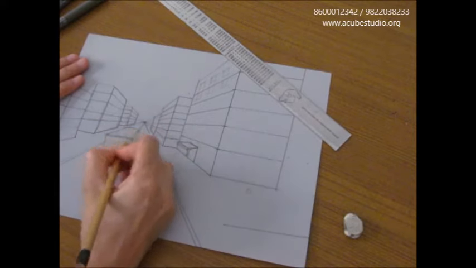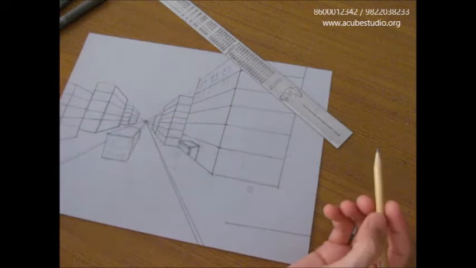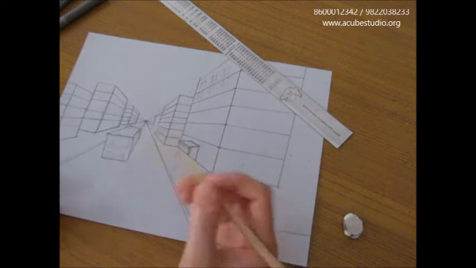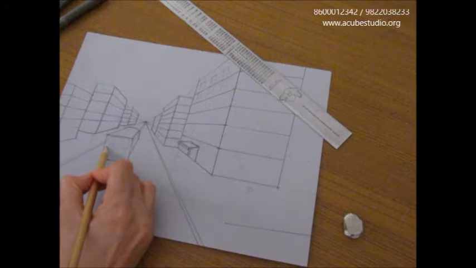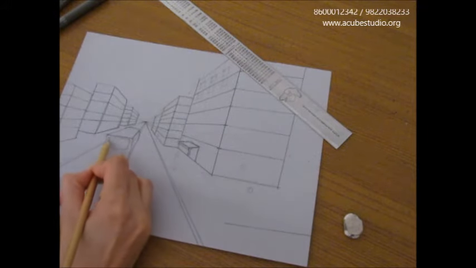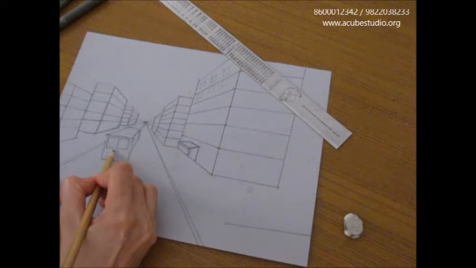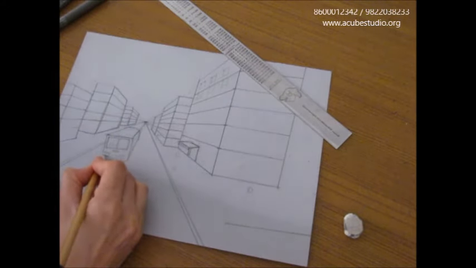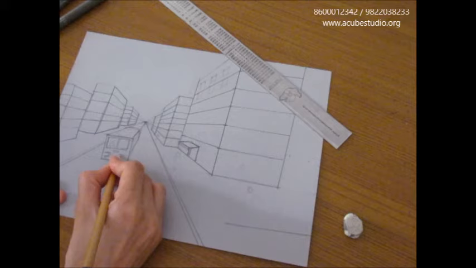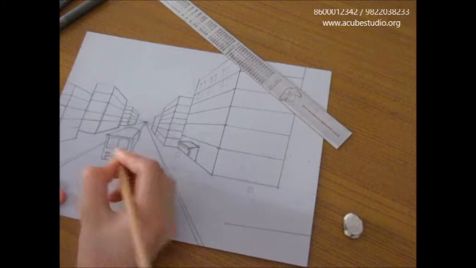Okay, so now we add some details to this, like we add the front mirror, like that.